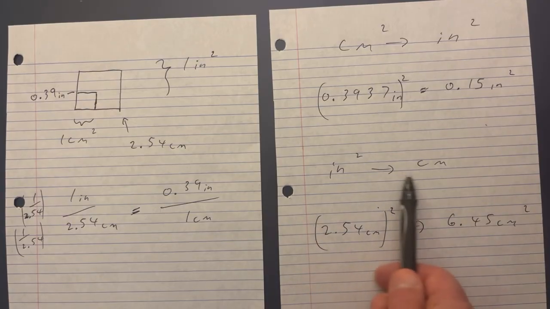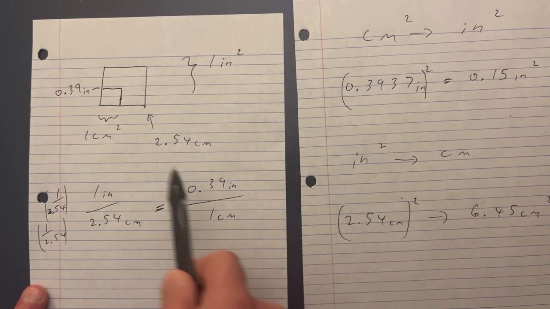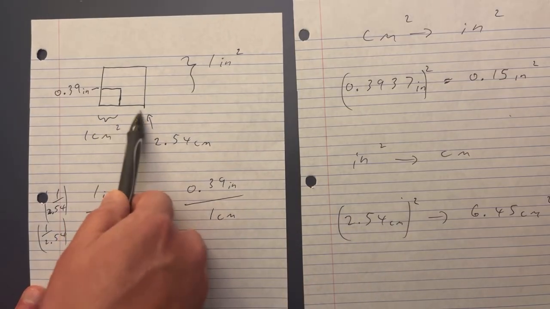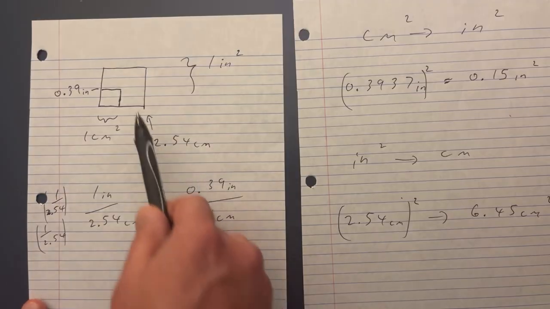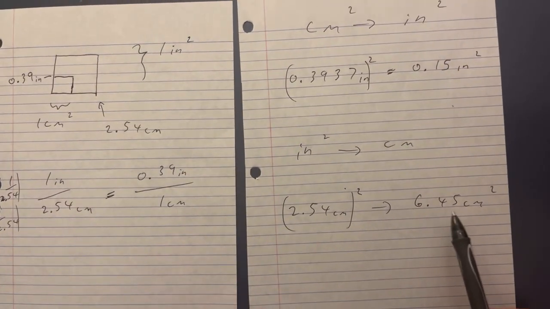Do the same thing from inches to centimeters. Turn inches into centimeters. We end up with 2.54 centimeters going all the way across for one side of your square inch. Go ahead and square that 2.54. Now we got 6.45 square centimeters.